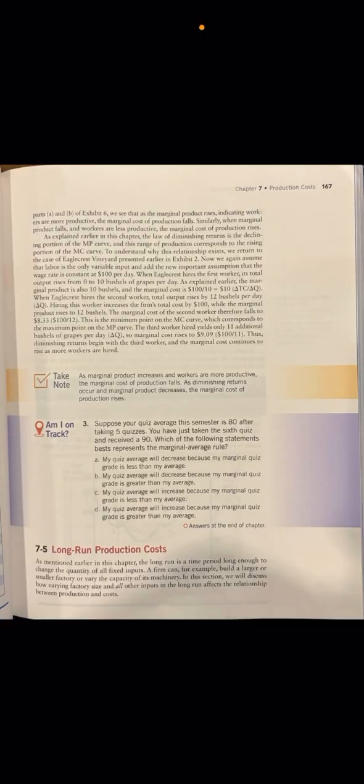Comparing parts A and B of Exhibit 6, we can see that when the marginal product rises, indicating workers are more productive, the marginal cost of production falls. Similarly, when the marginal product falls, the workers are less productive, and the marginal cost of production rises.